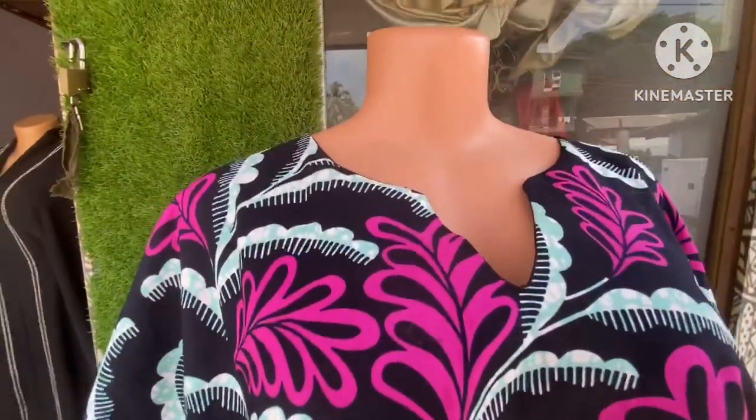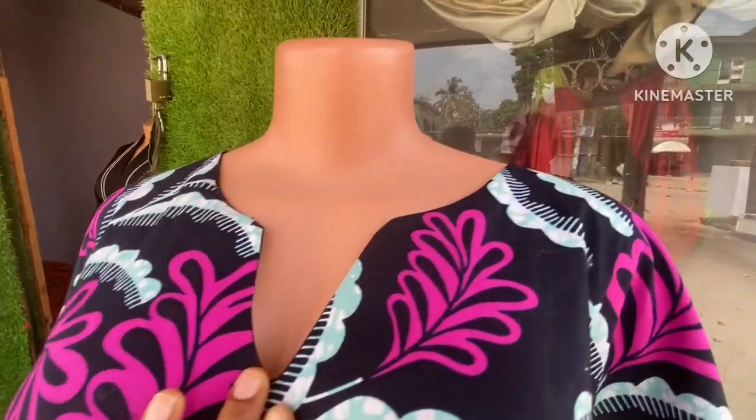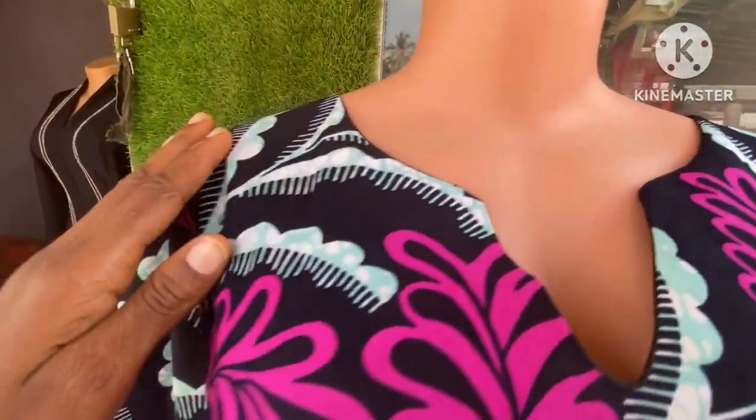Today's episode is going to be based on how to cut this lovely kaftan with a straight skirt. You can see the kaftan.